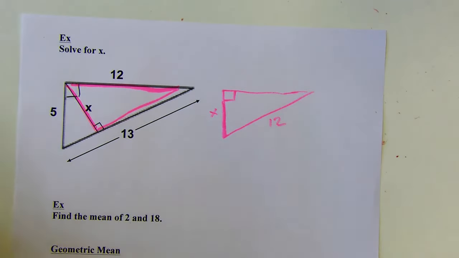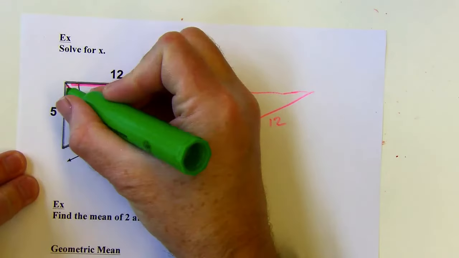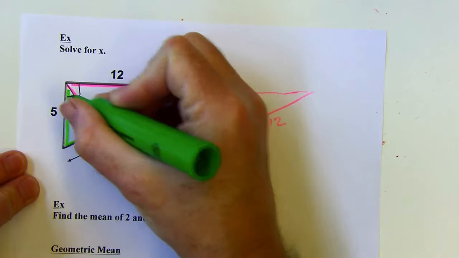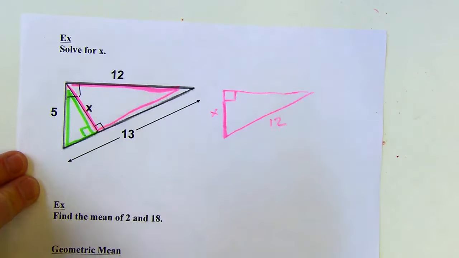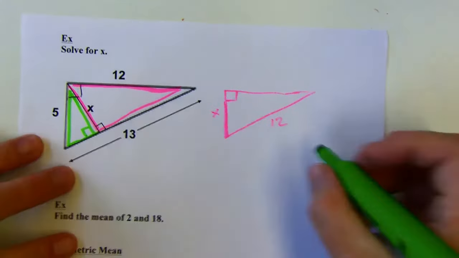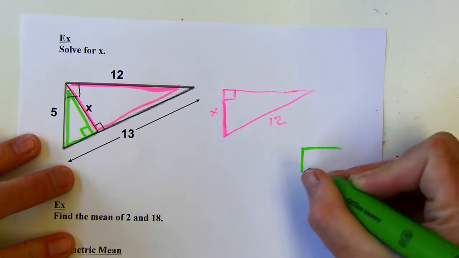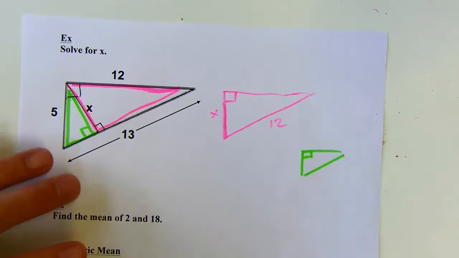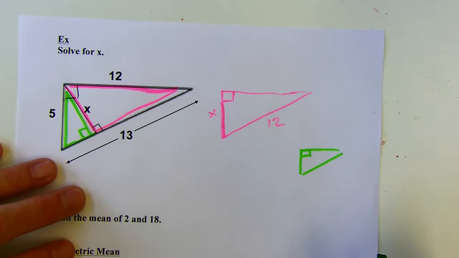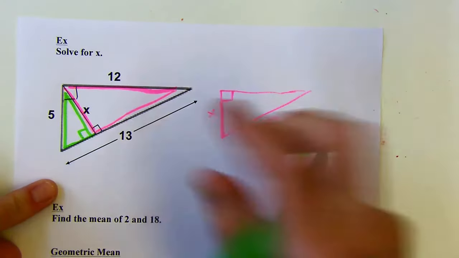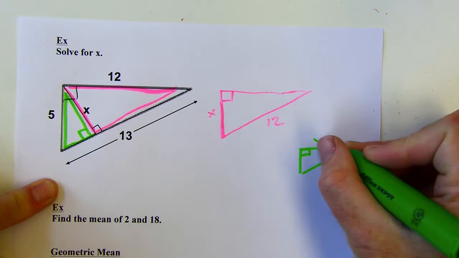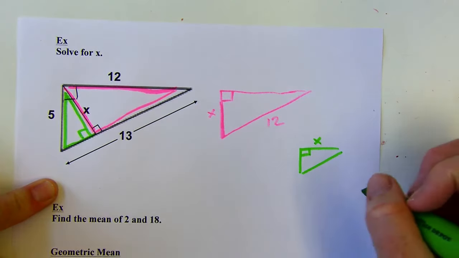And then I'm going to paint my small one green. Okay, also I'm going to put in that right angle right there, because there would be a right angle right there. All right, and I'm going to kind of turn it around. There's my adorable small triangle. Okay, and then X is the longer of the two legs, and 5 is the hypotenuse.